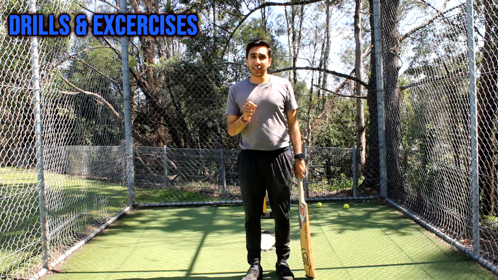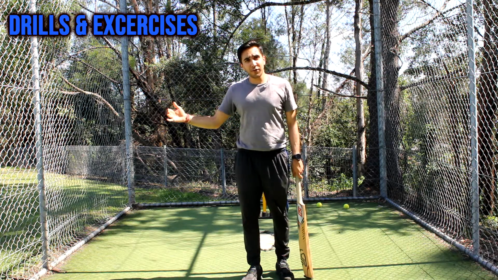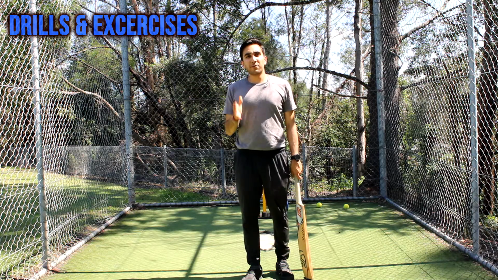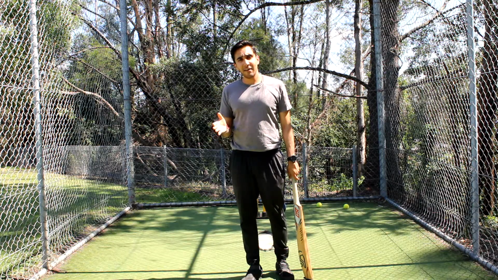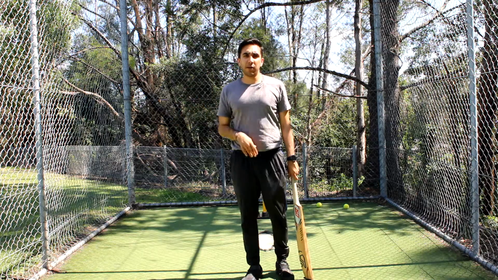So this is a really good introduction to learning a cut shot and to play the balls that are outside the off stump, where plenty of runs can be scored. If the batsman is still struggling with the cut shot, try the first or second step again. The third step with the bat can be done for as long as required.